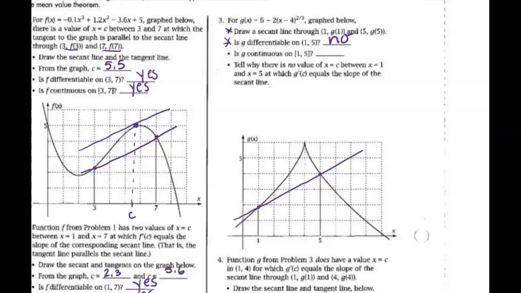It is continuous though, right? Because we can draw without picking up our pencil or pen or stylus in my case. So yes, it is continuous. So there's no value of x equals c between 1 and 5 where g prime of c equals the slope of the tangent line.